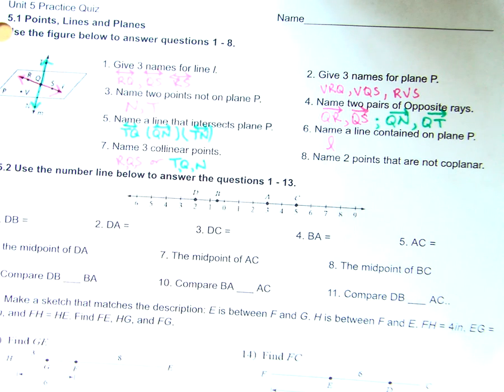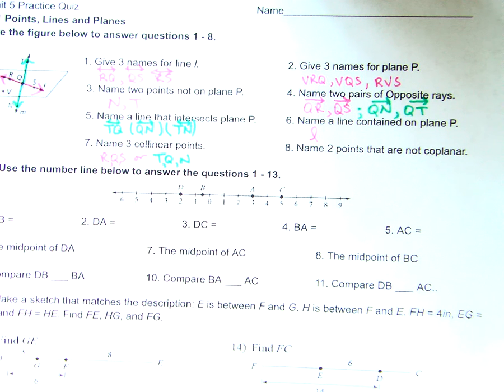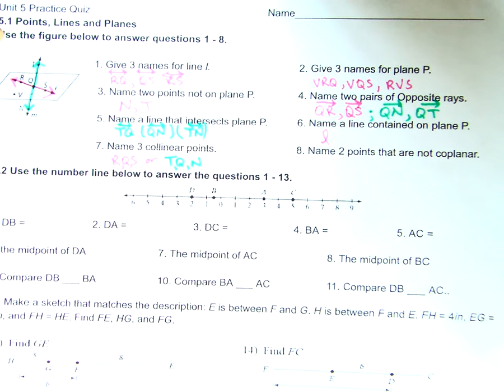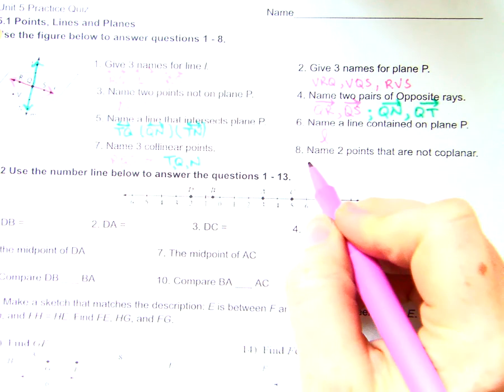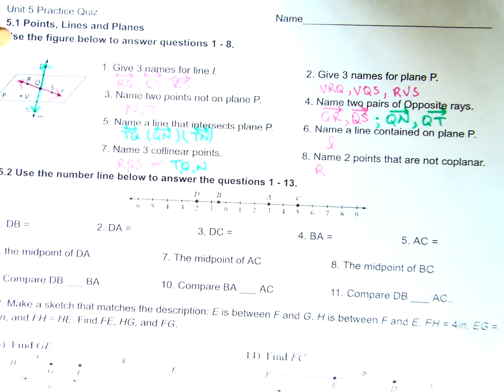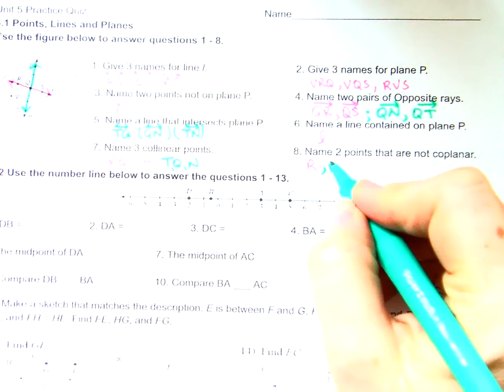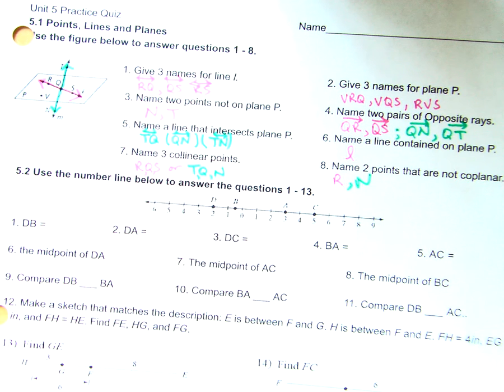And then number 8 says, name 2 points that are not coplanar. Not coplanar means they are not on the same plane. So pick any point on the plane and any point off the plane, and they are not coplanar. For example, R is on the plane and N is off the plane. I could have done S and T, R and T. There are a lot of options here that I could have done. Okay.